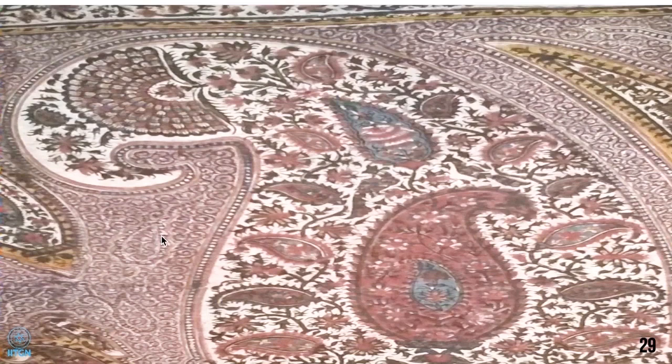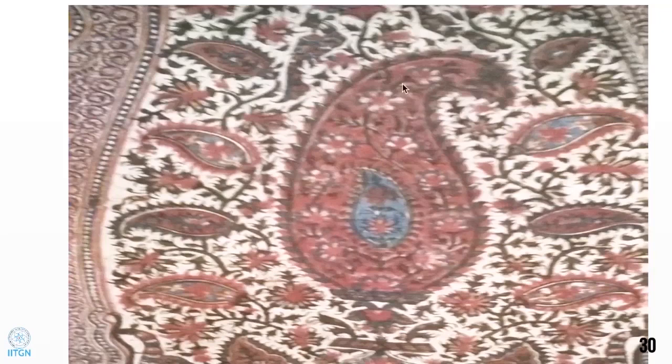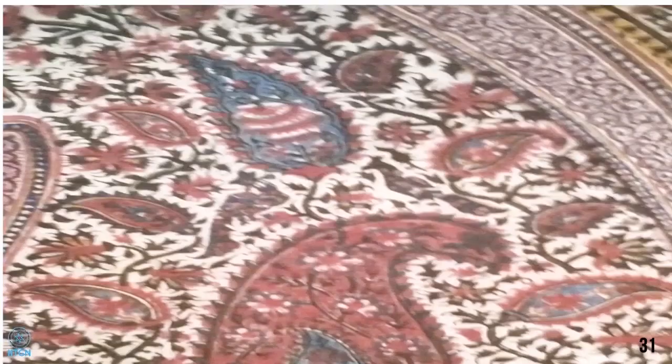You can see even more within this, a smaller booty, a mango booty further down. The peacocks that I had mentioned earlier are here, and you see the details of this.